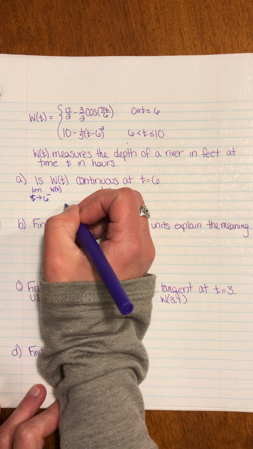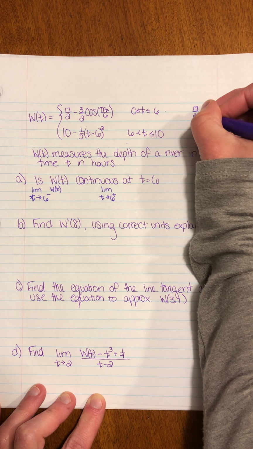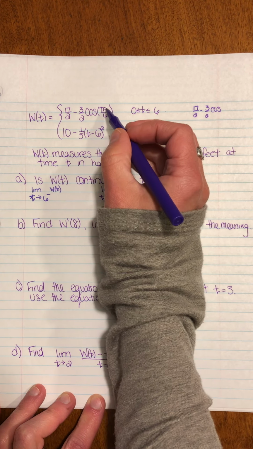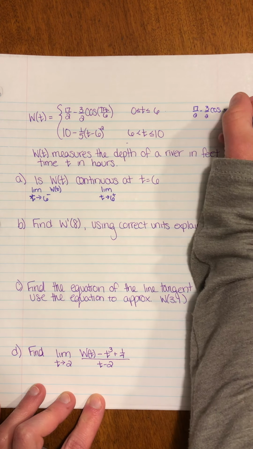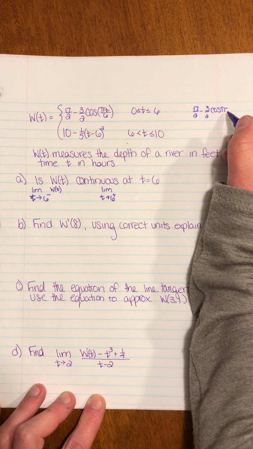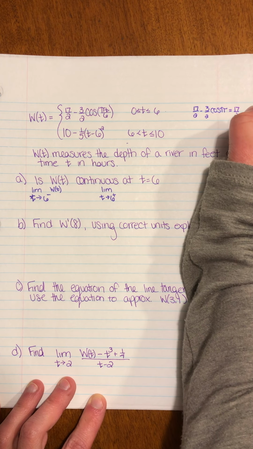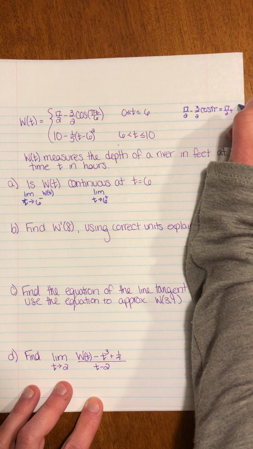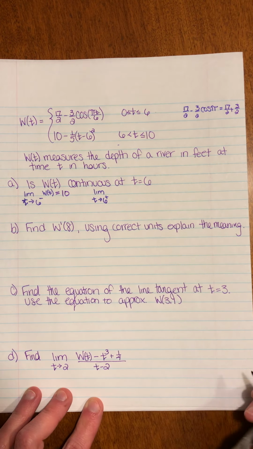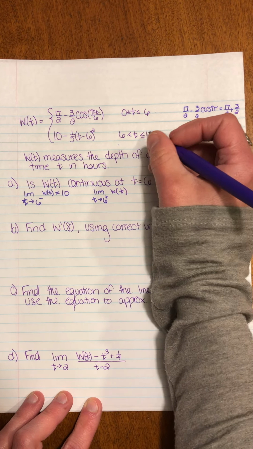So I'm going to plug 6 into my top one. So I get 17 over 2 minus 3 over 2 cosine of pi times 6 over 6, so that's cosine of pi. So cosine of pi is the x value at pi, so that's -1. So that's going to become 17 over 2 plus 3 over 2. So that's 20 over 2, so this is going to equal 10.